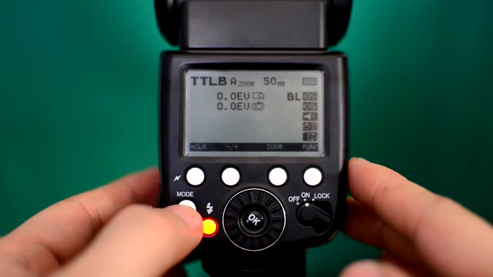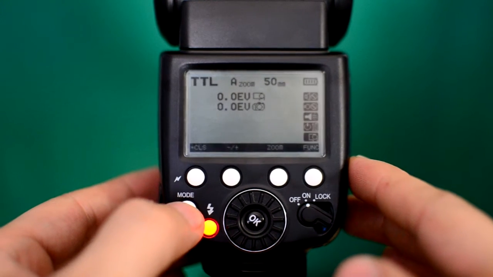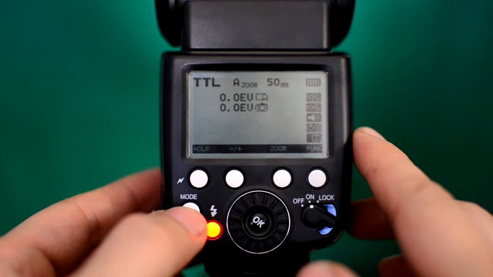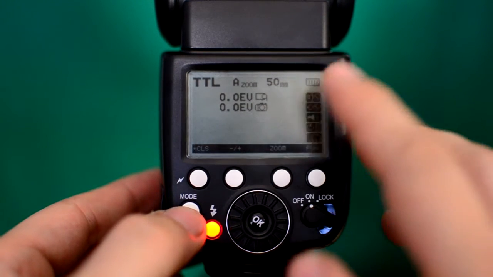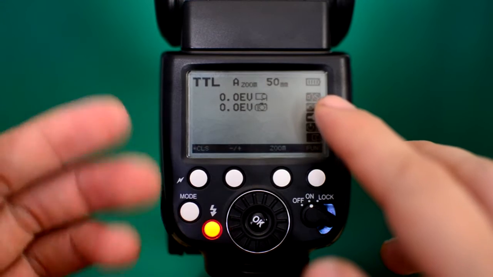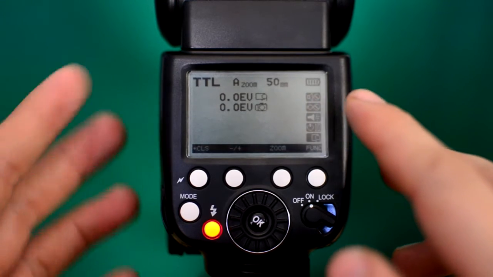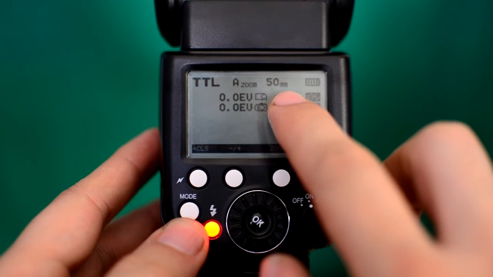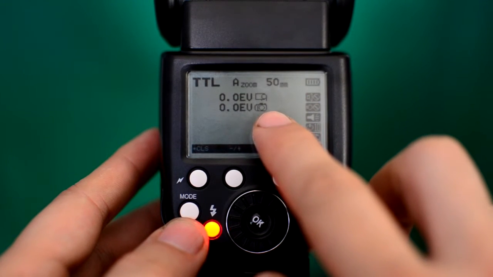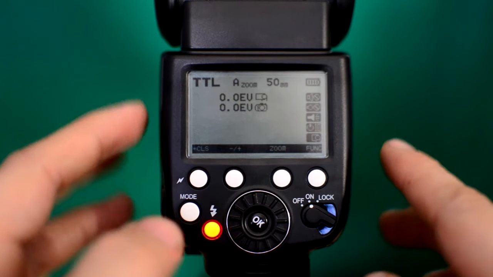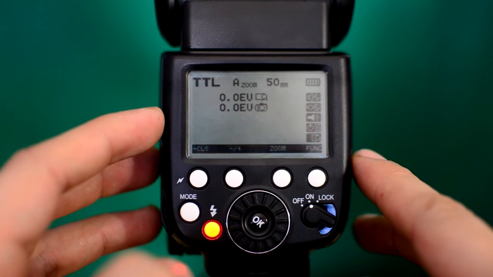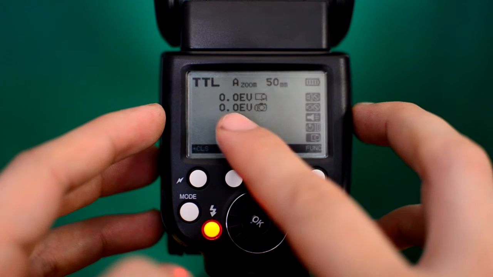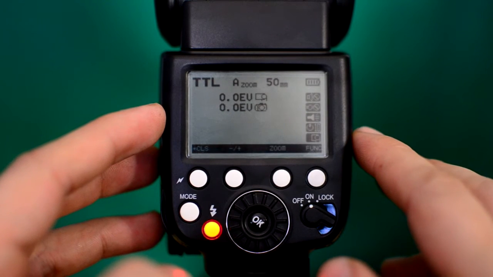Now if we press the mode button, you will see that the backlight has now disappeared. We're still in TTL mode, but it's now just TTL with regards to the flash, and it's just going to ignore the background. So as you can see, we've got the Speedlite icon, and we also have a DSLR icon. Now what this is, if you change your exposure value on your DSLR, then the exposure value here will change next to the actual DSLR.